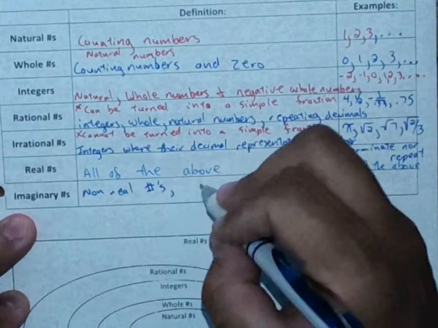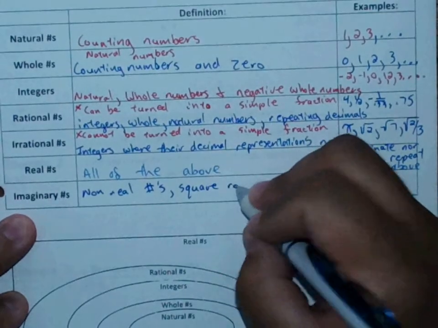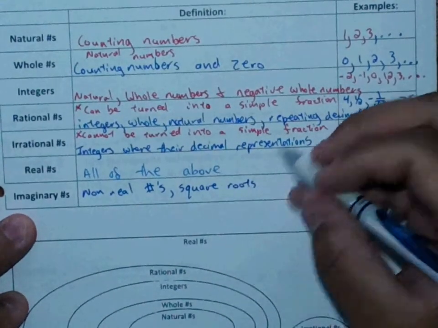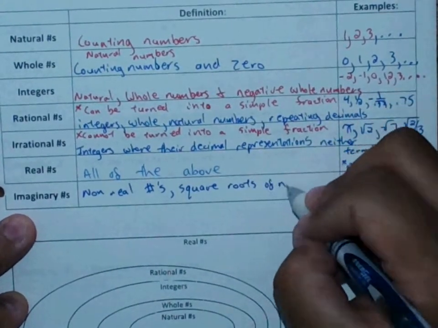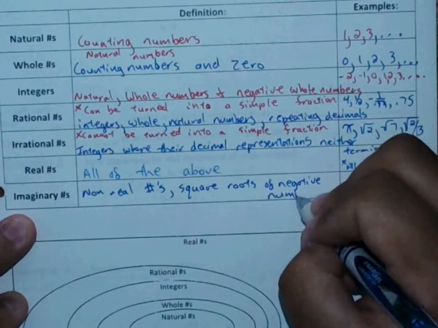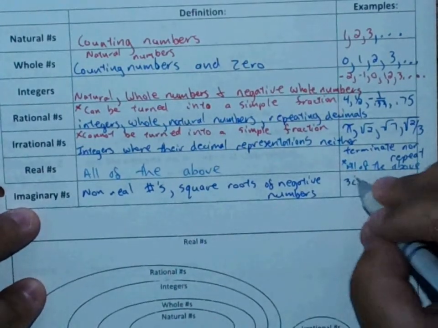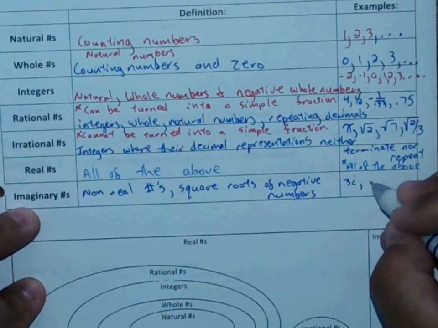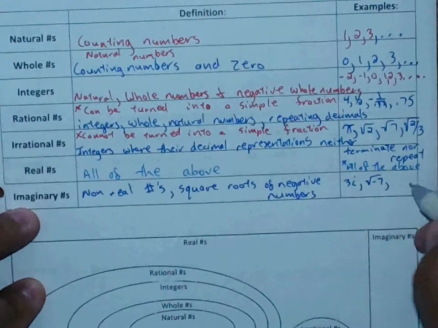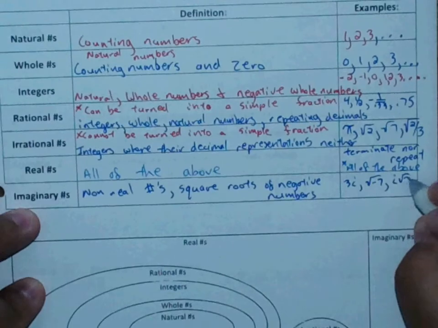So these are square roots of negative numbers. I'll give an example. We've got 3i, square root of a negative 7, or i square root of 3.